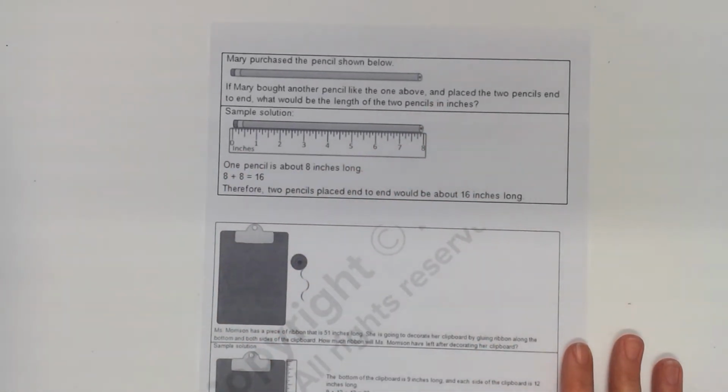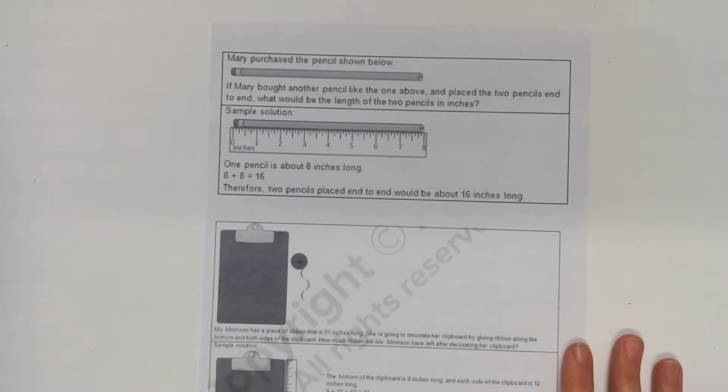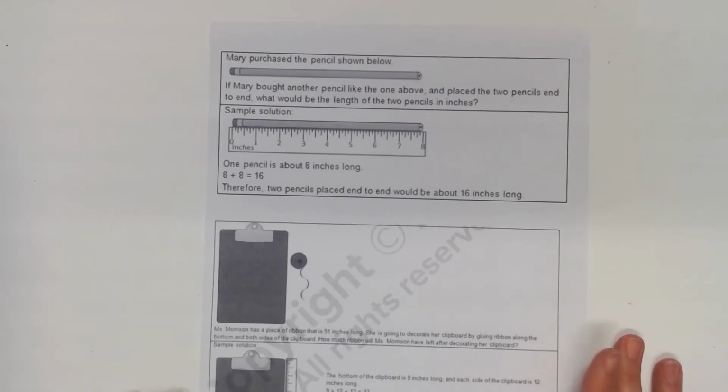So QDPAC is going to be probably really important in these measurement problems so the students understand what they have to do. Their steps are going to be to measure and then add.